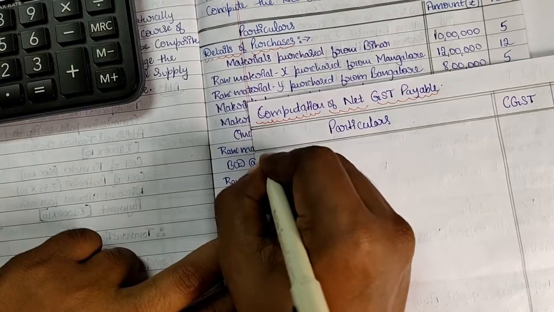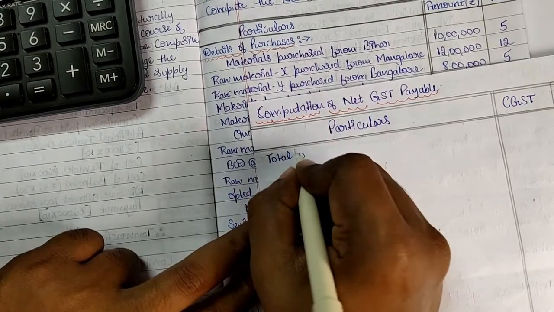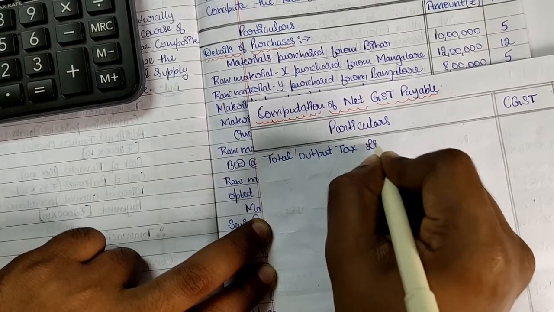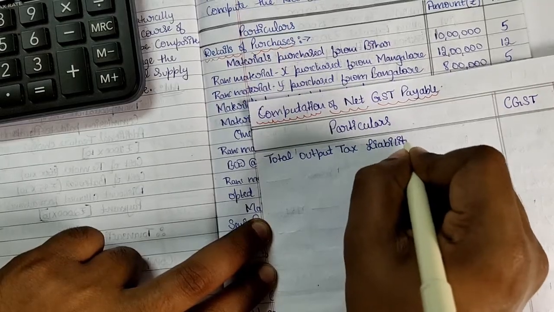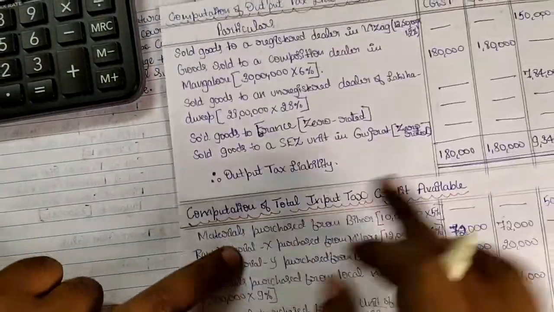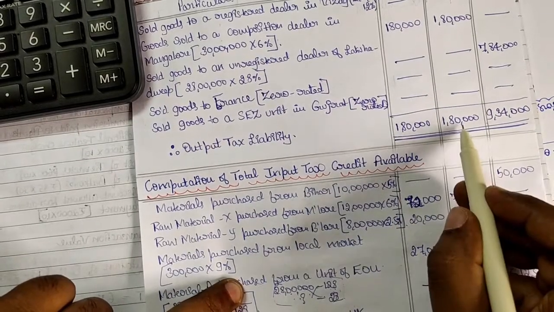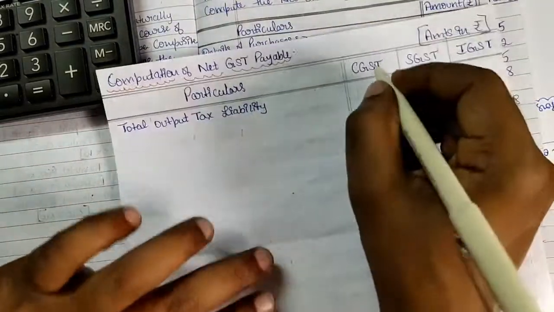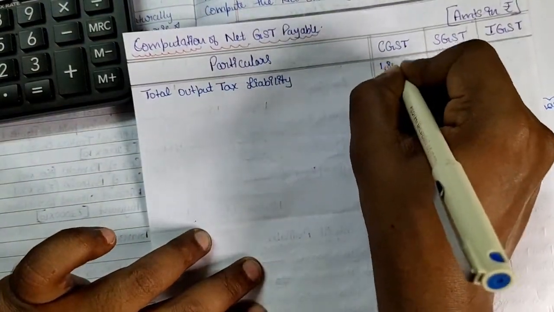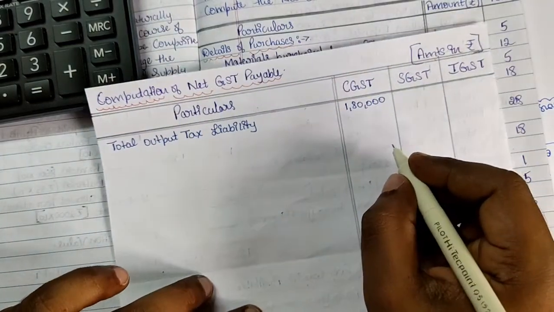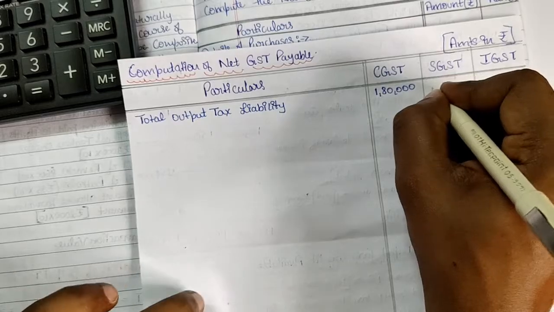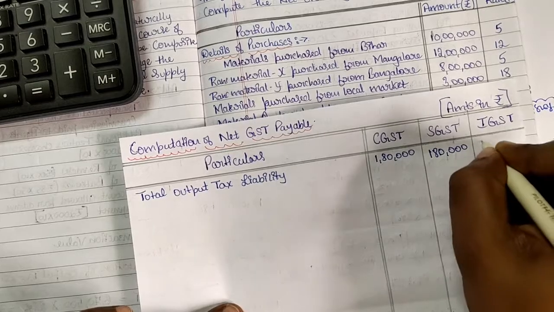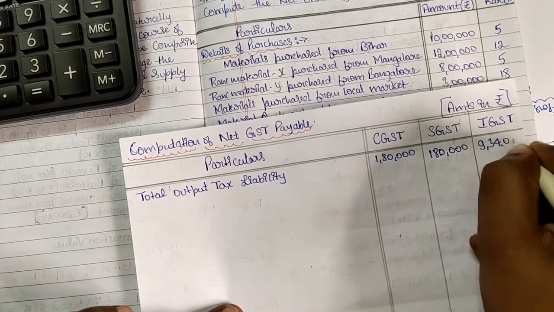So total output tax liability. We have calculated that before. Let's see what's the amount. Output tax liability: CGST 1,80,000, SGST 1,80,000 and IGST 9,34,000. So I'll write that amount: 1,80,000 as CGST, the same amount 1,80,000 as SGST, and 9,34,000 as IGST.